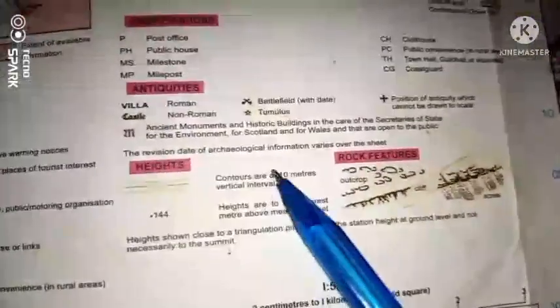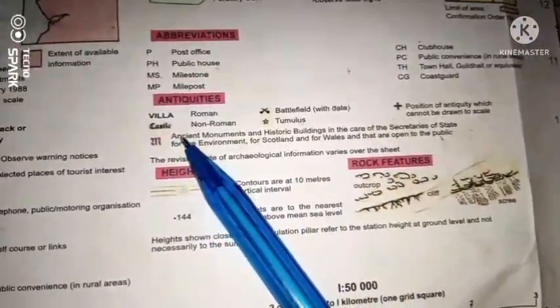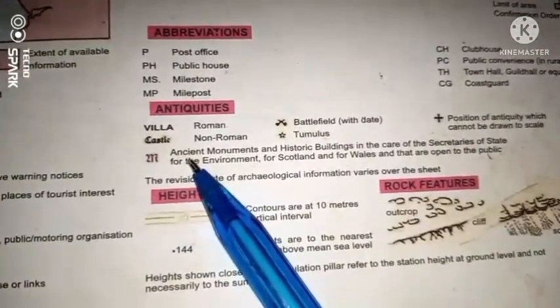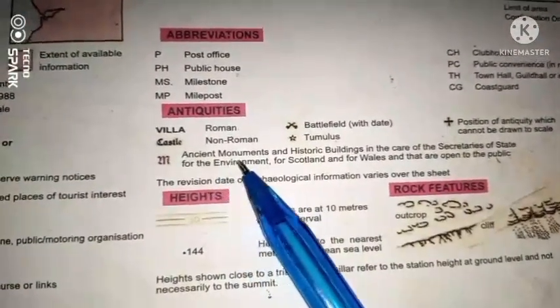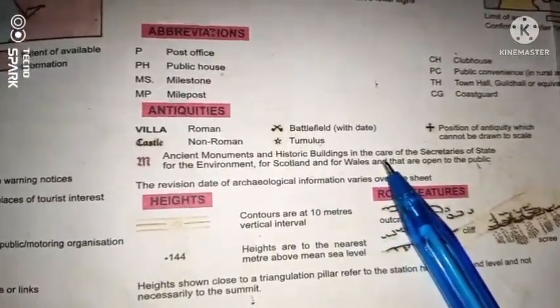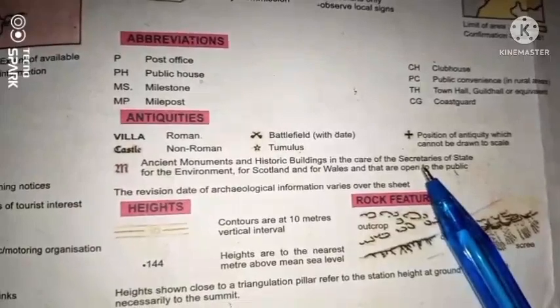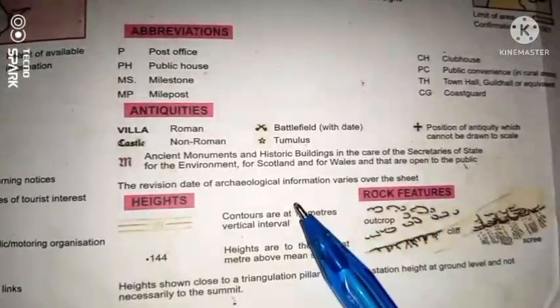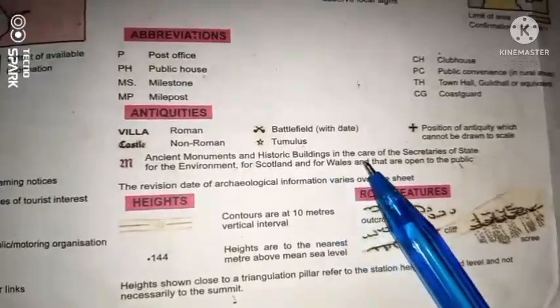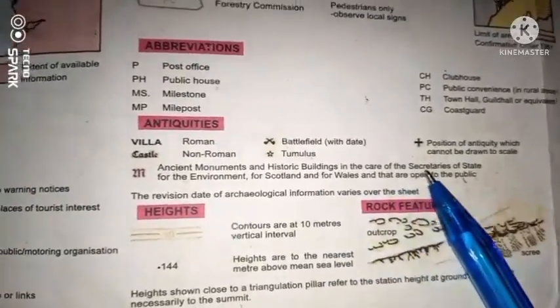I therefore get to the map key, and I determine what this stands for. This is the 2M here, and this 2M, or this M, stands for the ancient monument and historical buildings at the care of the secretaries of state for the environment of Scotland and for Wales, and that are open to the public.